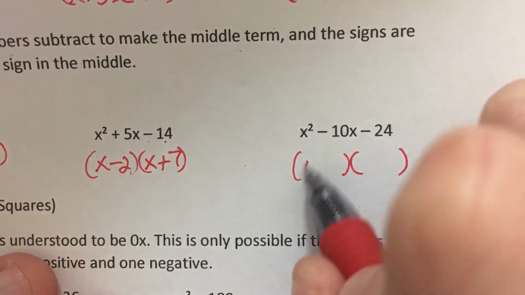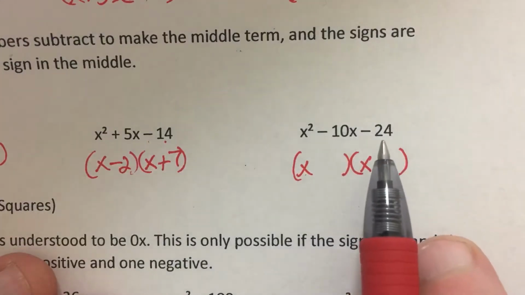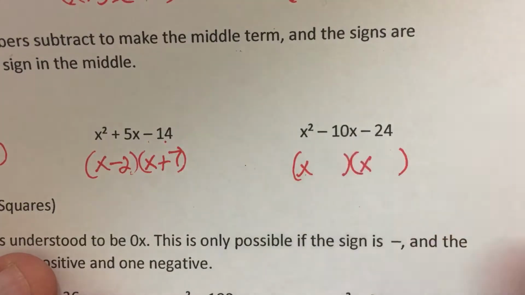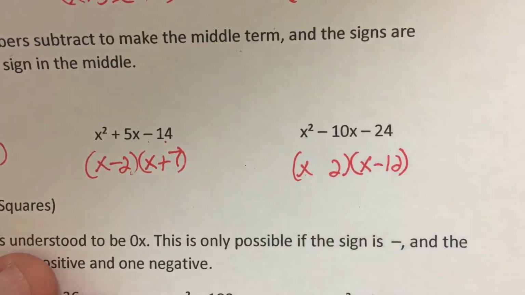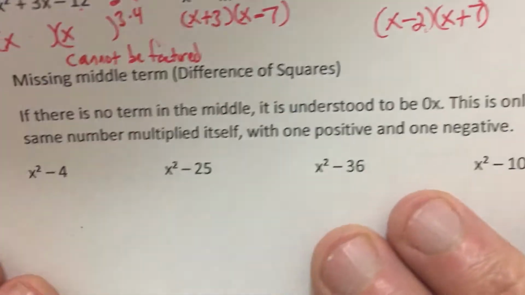Here. Two numbers that multiply to make 24 and subtract to make 10 would be 2 and 12. Different signs. Big number will be negative. Small number will be positive. Then there are these down here.